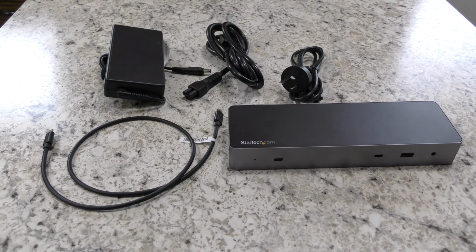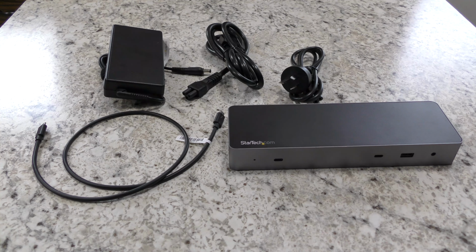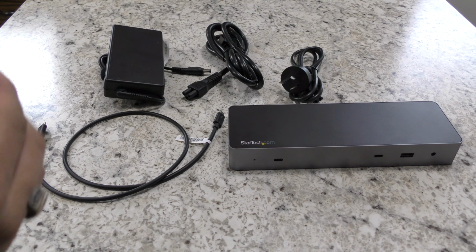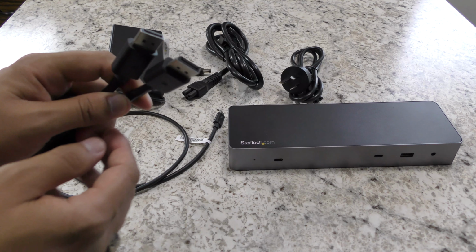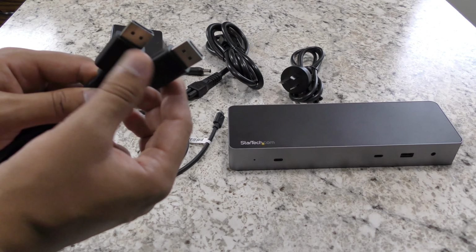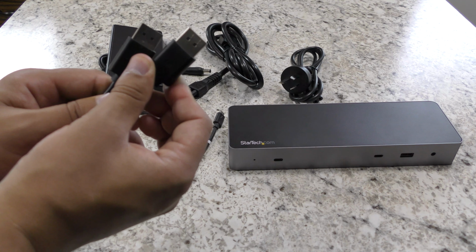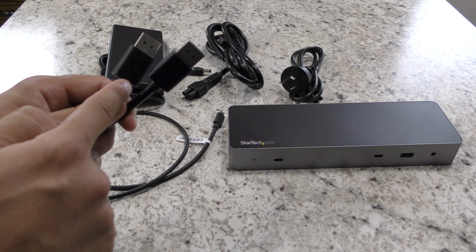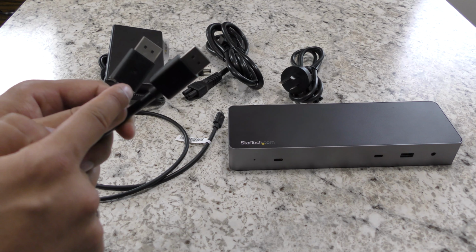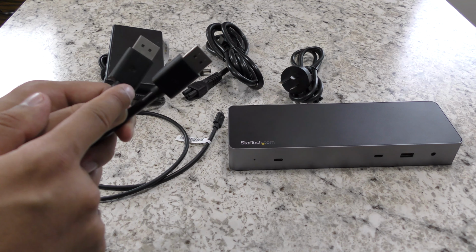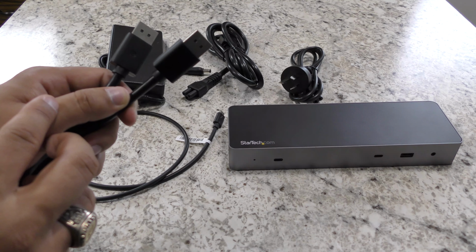Before we get started on connecting it, one item that you are going to need that is not included in the box are DisplayPort cables. So you're going to need 2 of them, and they look as such. Not to be confused with HDMI, but this is going to be a connection using DisplayPorts. Make sure you don't forget them, as we're going to need them in order to make the connections necessary to get this dock set up. And as always, link will be in the description below.